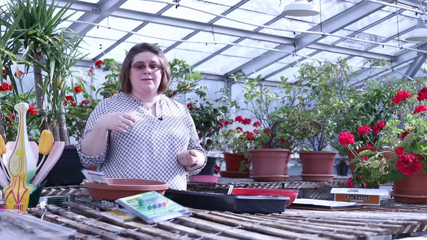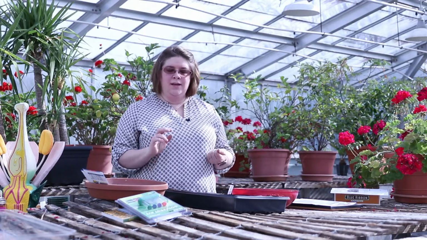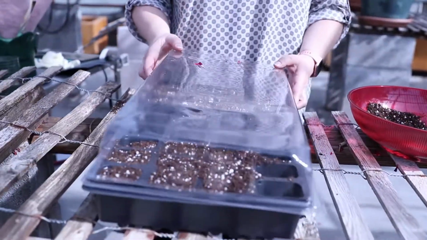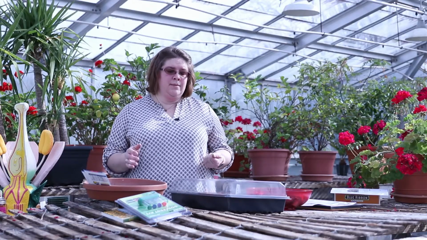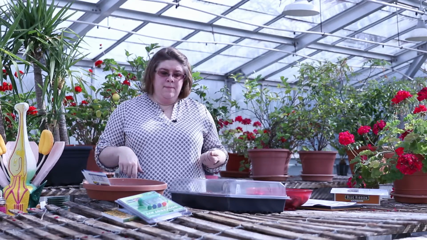All right. So once we have the seeds planted, we'll just gently water this, and we'll put the dome on. We'll make sure that we have our heat mat turned on, and any kind of lights that you need set, maybe on a timer, so it's getting those early evening hours so that you have a good 12 hours of light. You'll have to pick that from your location. And then you'll check on them.